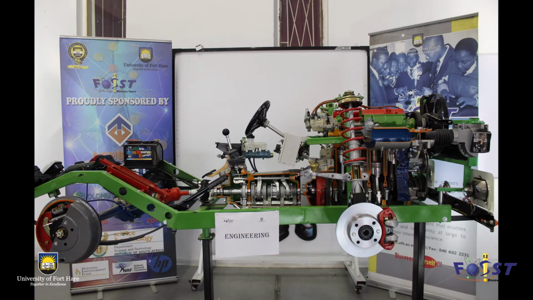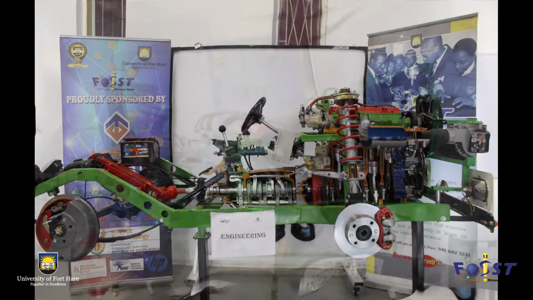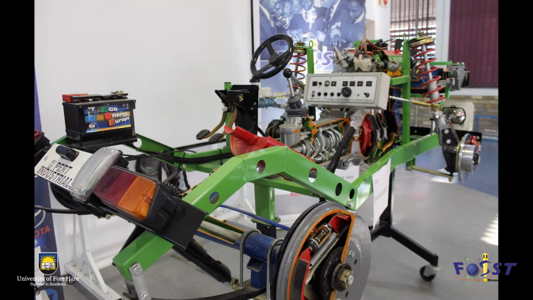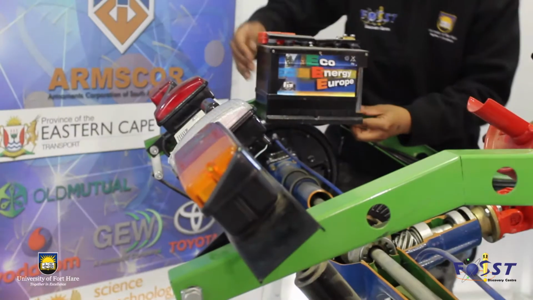Now we'll explore some of the engineering exhibits that are available at Force Discovery Center. The first one is a complete automobile system. It is a system that is made up of several processes that work together to produce kinetic energy at the wheel. Today, I will demonstrate how the power is generated by the engine.